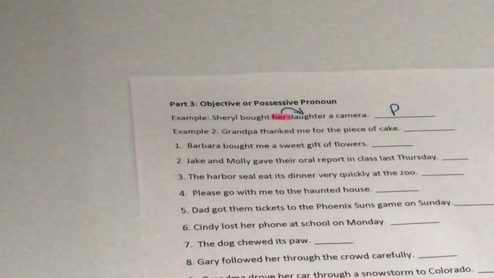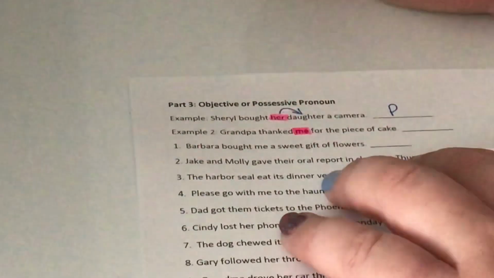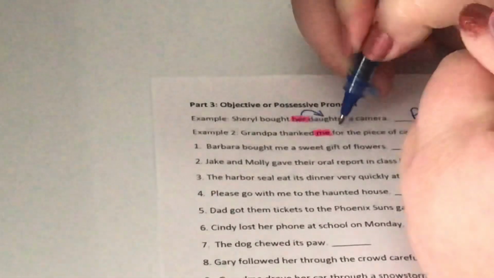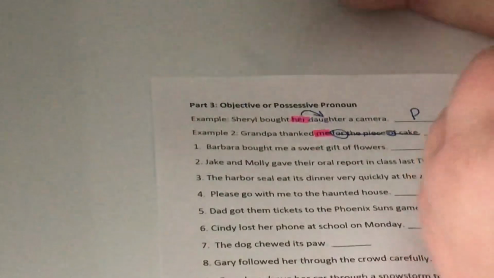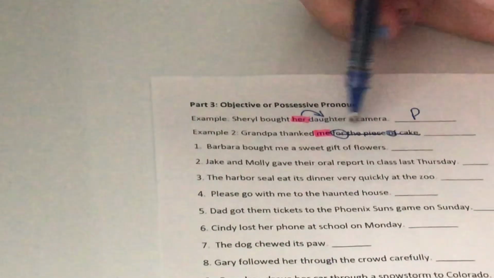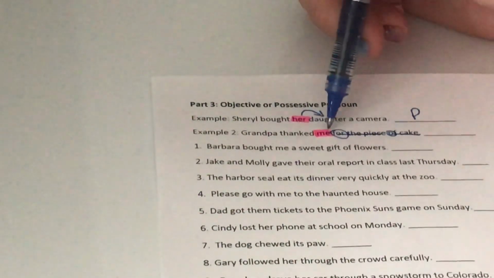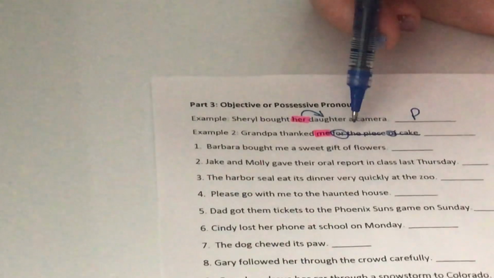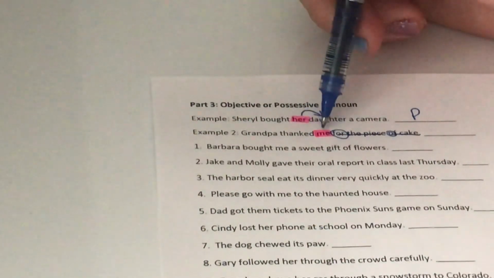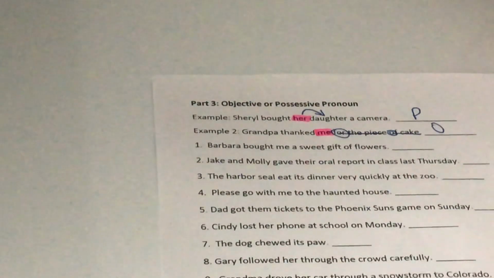All right, let's look at example 2. It says, Grandpa thanked me for the piece of cake. So I've got me. And if I want, I can even cross out for the piece of cake. So I've got Grandpa thanked me. There's nothing after me. So that tells me right away I do not have a possessive pronoun because I can't ask me what. Grandpa thanked who? Thanked me. So I've got an objective pronoun.